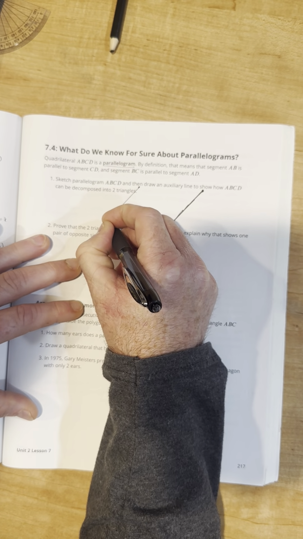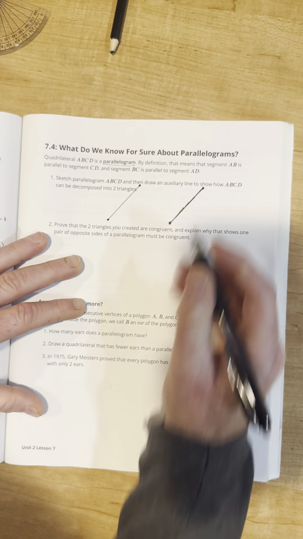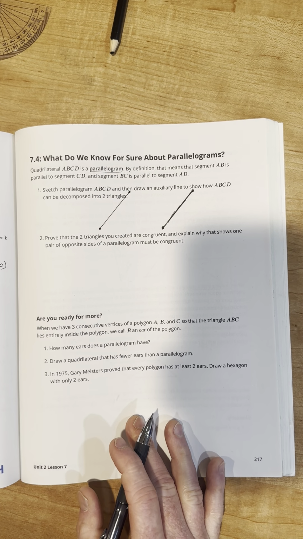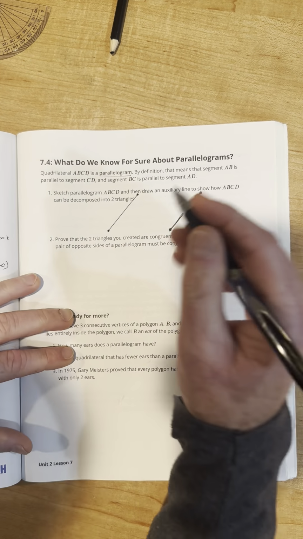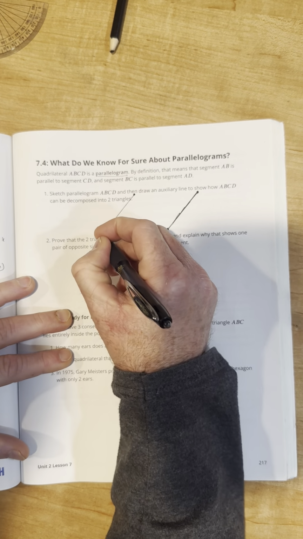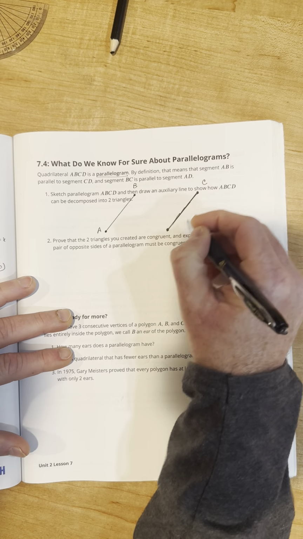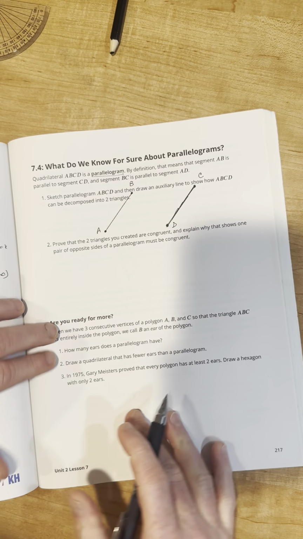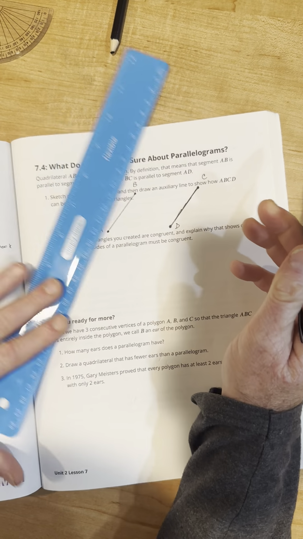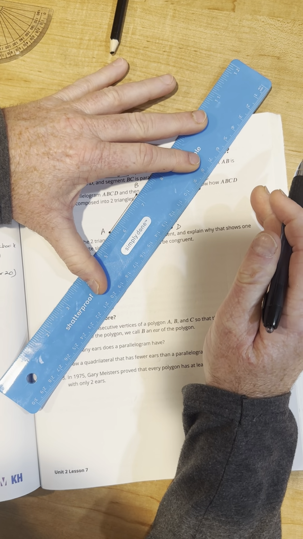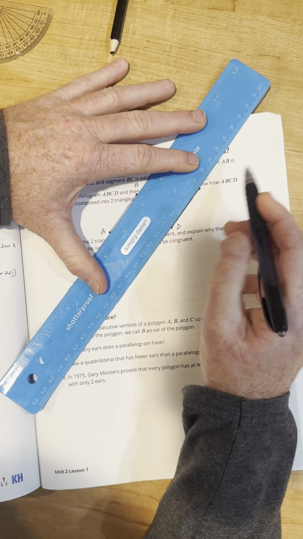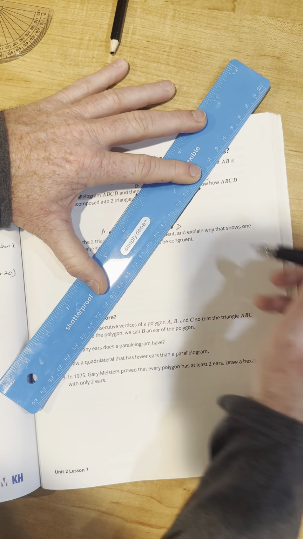Okay. So if you had A, B, C, and D, remember, ruler, got parallel sides.